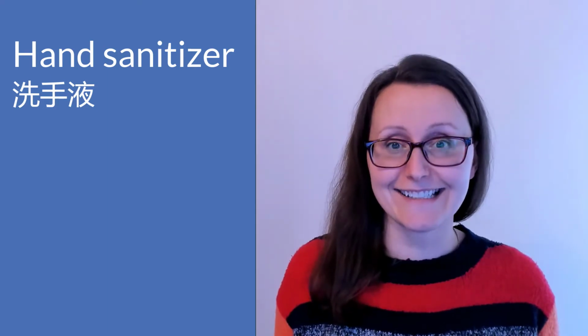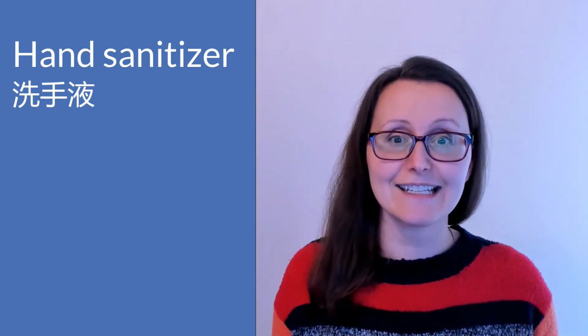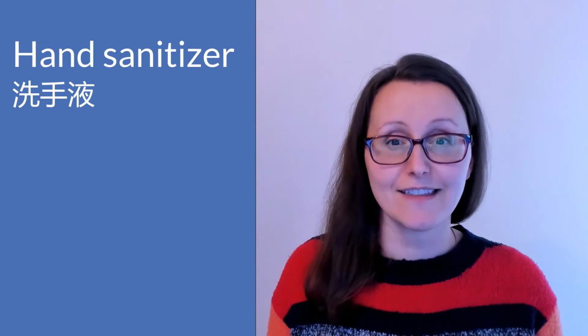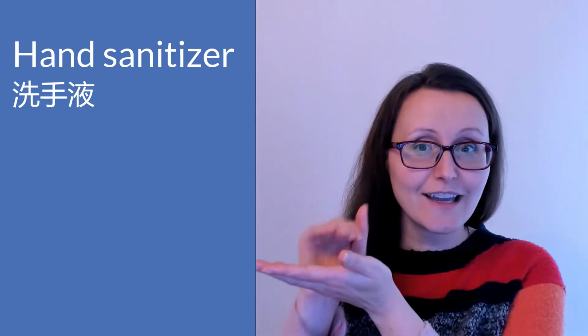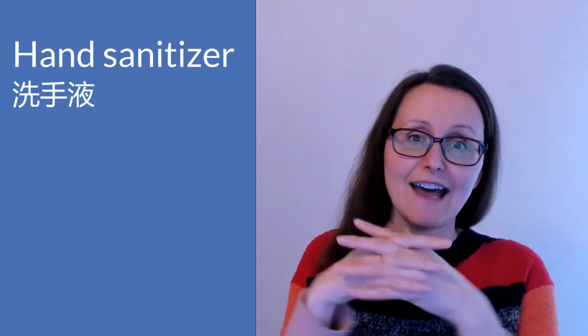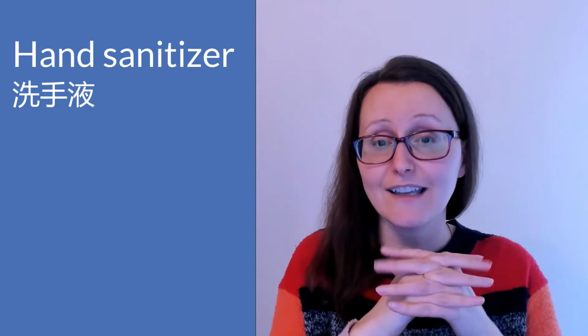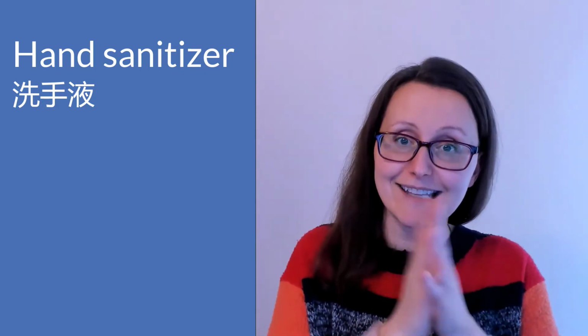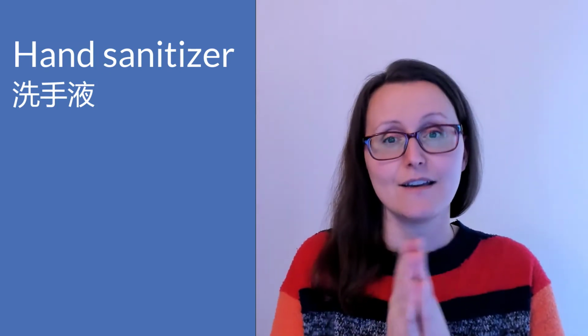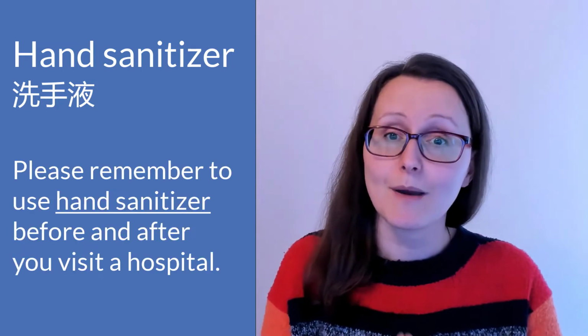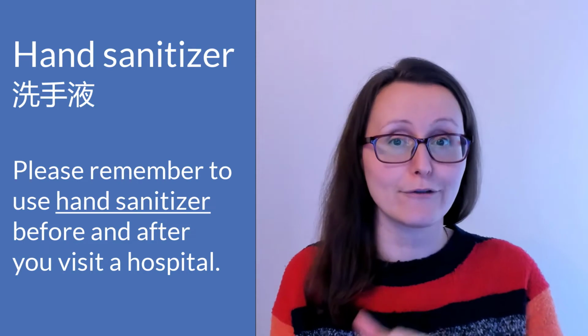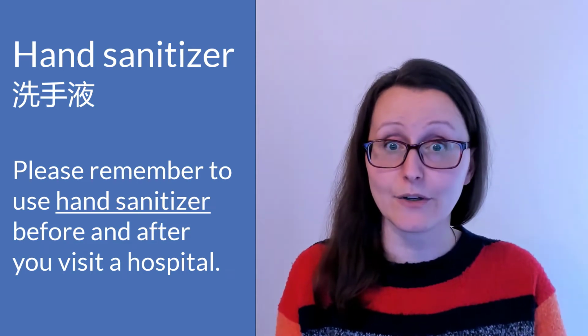Next one is hand sanitizer. Hand sanitizer. This noun, of course, is that liquid that you're going to use on your hands after you go to the hospital or maybe after you're in a public building. You're going to put hand sanitizer on your hands. So you should say, please remember to use hand sanitizer before and after you visit a hospital.